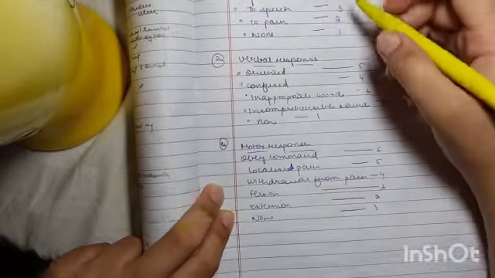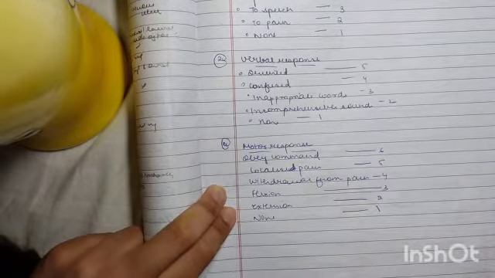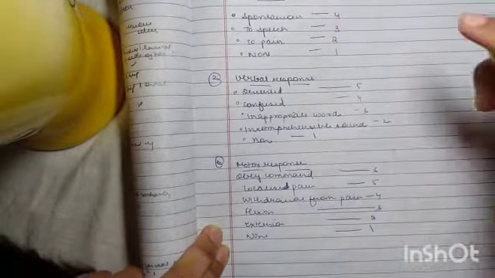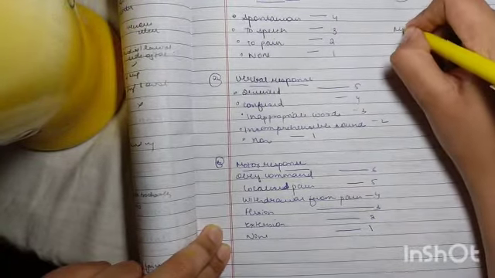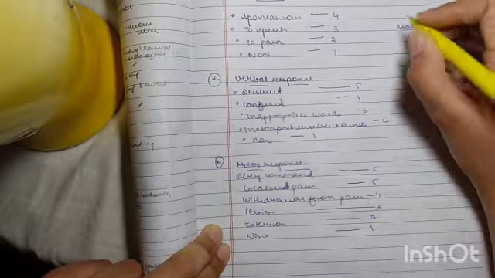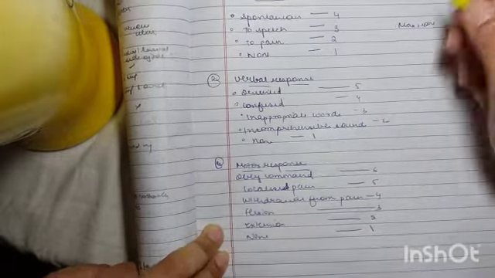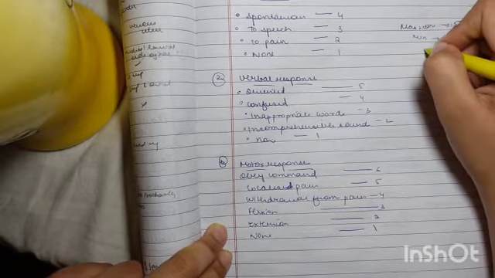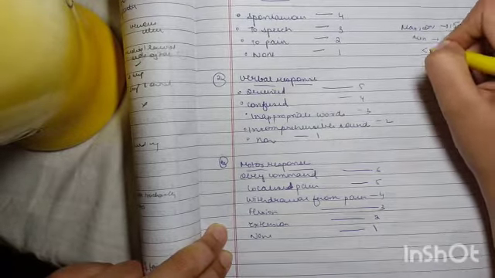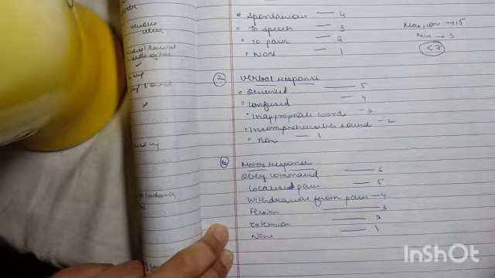Now always remember, the minimum score is 1. Okay, basically there is no 0 in it. So the maximum score that a person can get is 4 plus 5 plus 6, that is 15, and the minimum a person can get is 3. If the person has a score less than 7, then it means the patient is very critical.